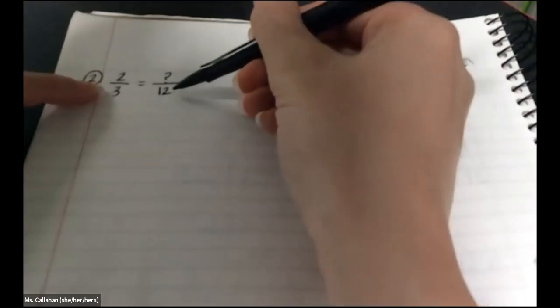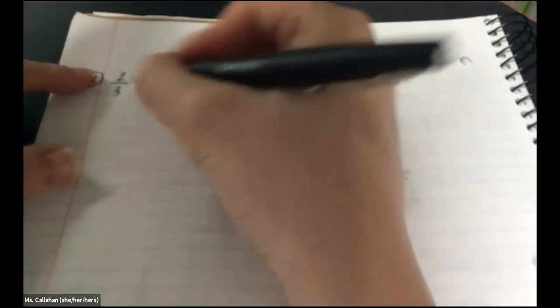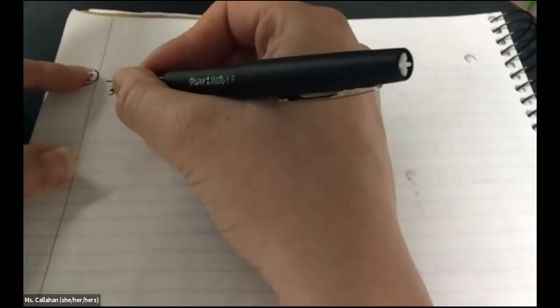So now, friends, we know both denominators, but we don't know what the numerator is on the second fraction. So what we're going to need to do is think about the pattern, okay, or what happened from 3, how did it get to 12? What was it multiplied by? Well, I know my 3's facts, right? And 3 times 4 equals 12. So I know that 3 times 4 equals 12.